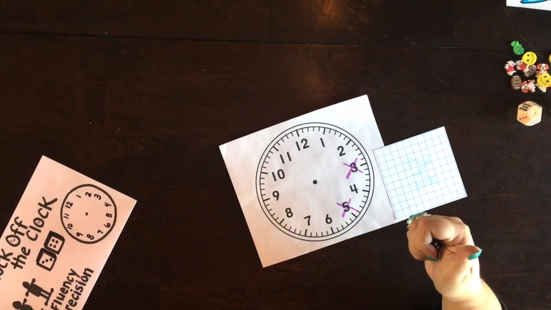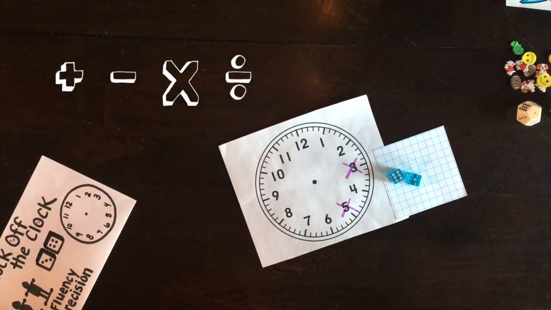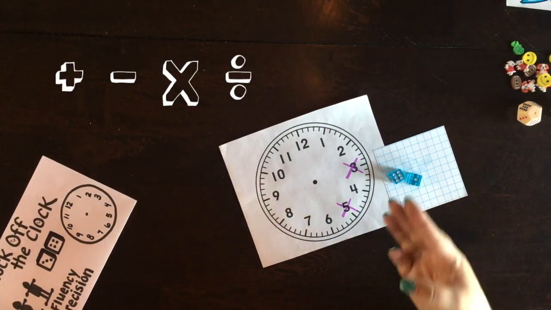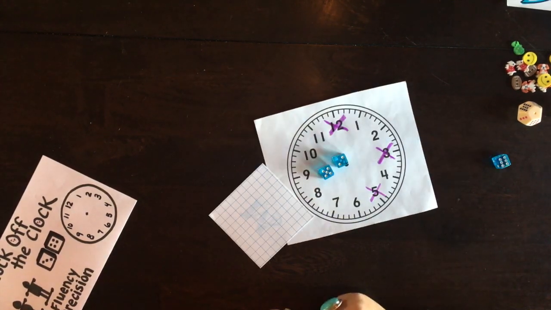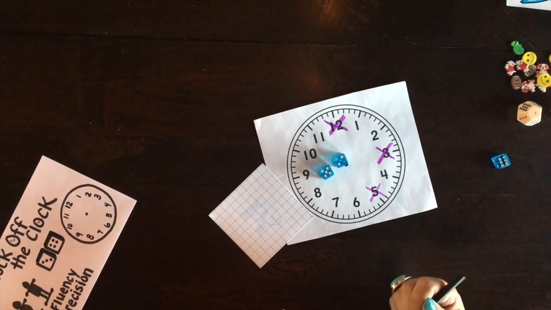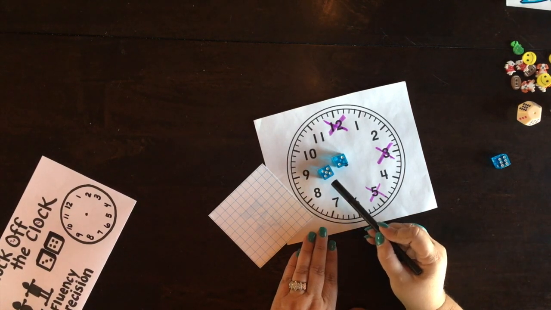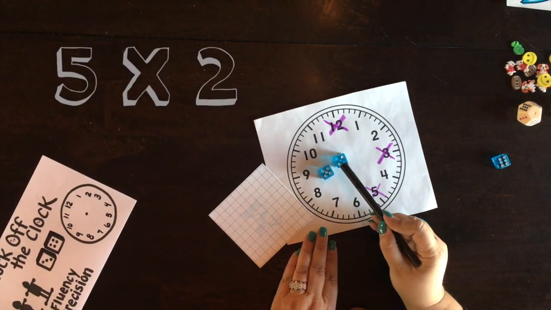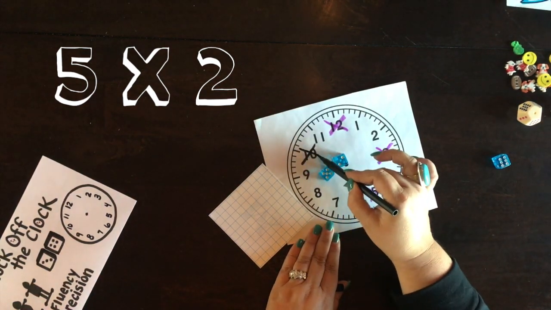So as I continue to gear this up, I can roll 2 dice and I can now add in addition, subtraction, multiplication, and even beginning division. So as I move up the grade levels, I can also start to use more multiplication and division. So in this case, instead of adding or subtracting these numbers, I could look at this as 5 groups of 2, and I would be able to cross 10 off of my clock.